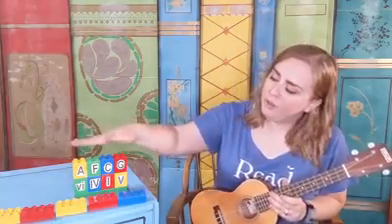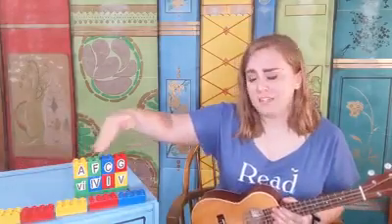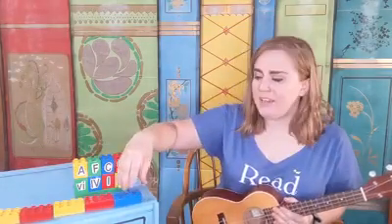I'll go through my chord progression twice in the verse and twice in the chorus. I want to build intensity towards the bridge, and then I actually want to have one more chorus after the bridge. This is pretty common.